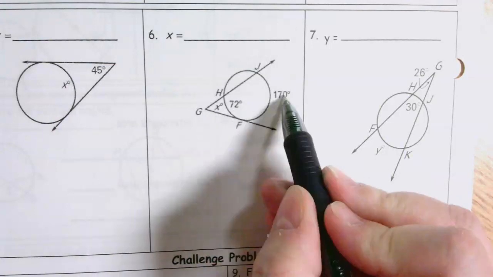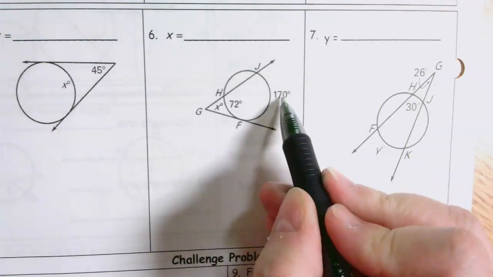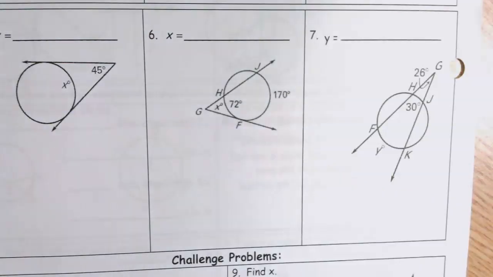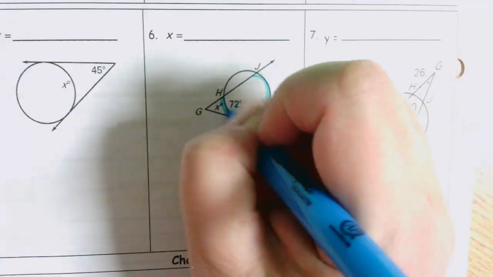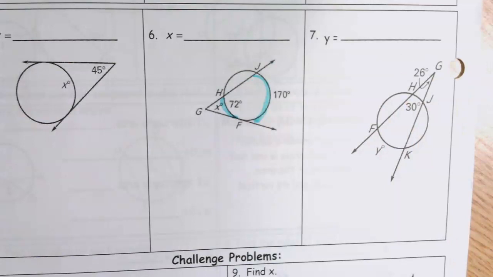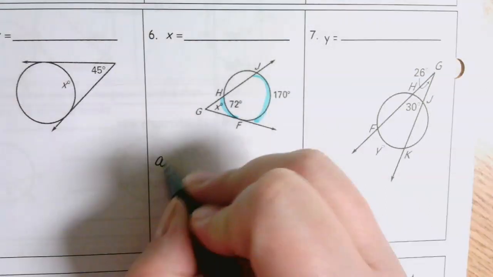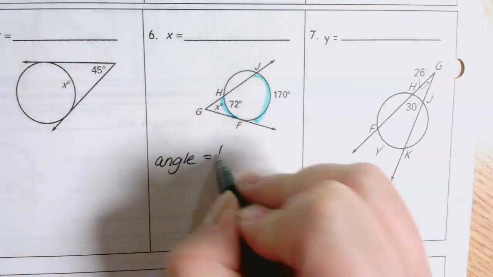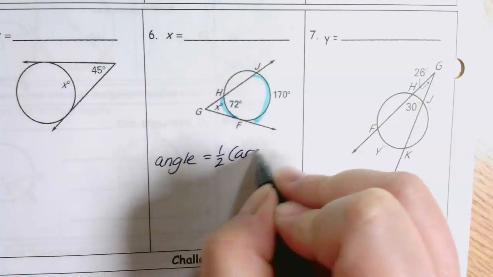We don't know the angle, and we do know the 2 arcs that are intercepted. So my 2 arcs that are intercepted are JF, the bigger one, and HF, the smaller one. We're going to set it up: angle equals 1/2 arc minus arc. That's how we're going to set up our equation.